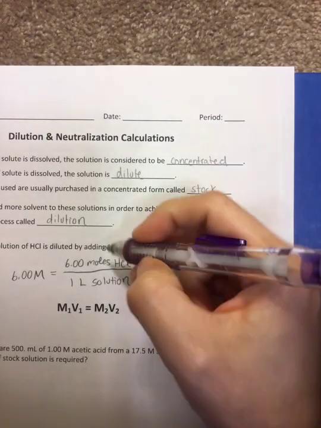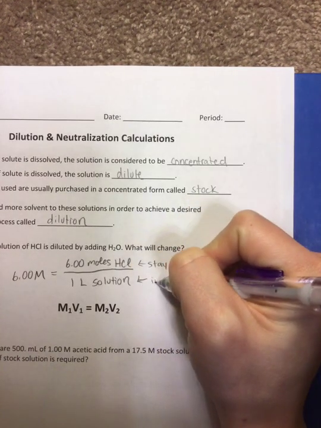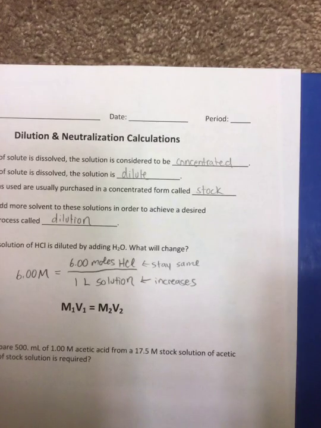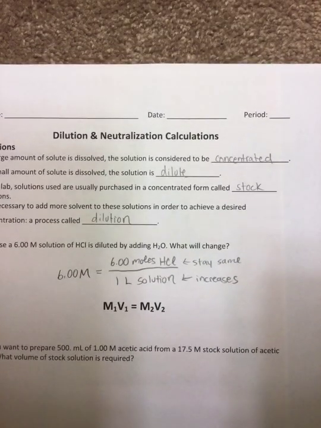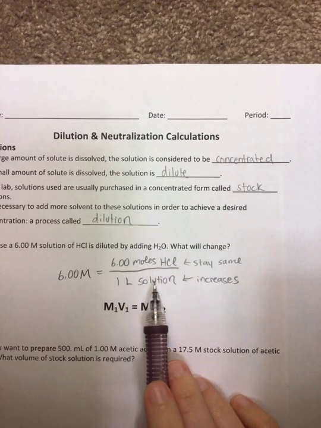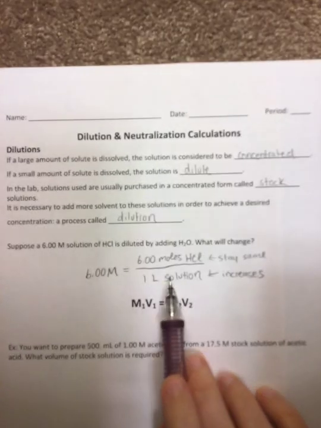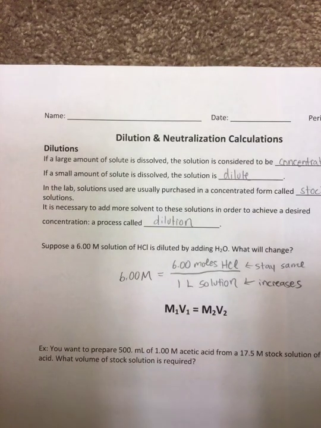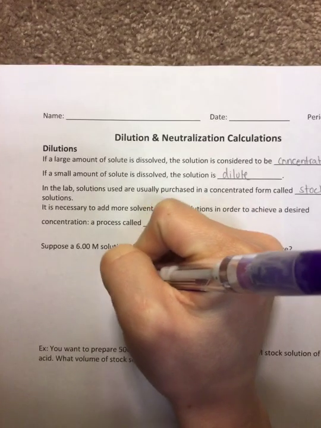Yes, it is. It's going to go up because I'm adding more water. It takes up more space. So if my numerator stays the same and my denominator goes up, how is that in turn going to affect my molarity over here? It's going to go down.